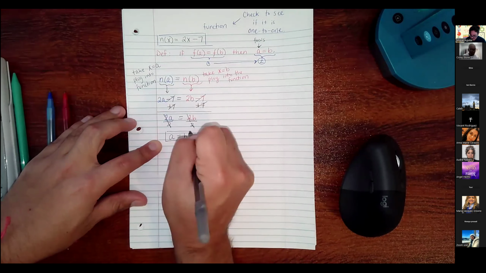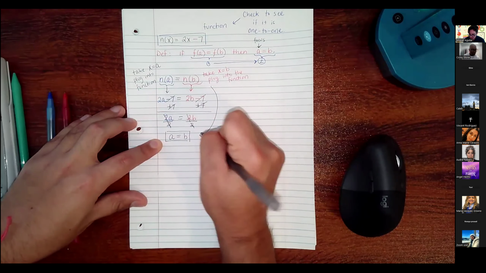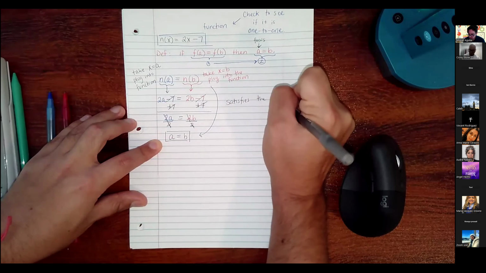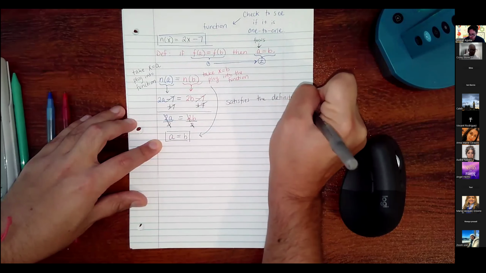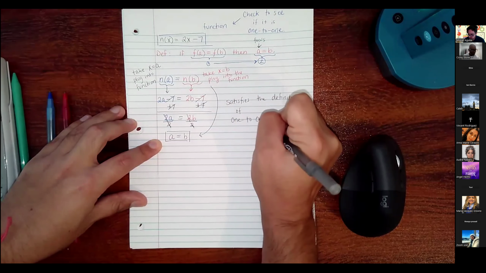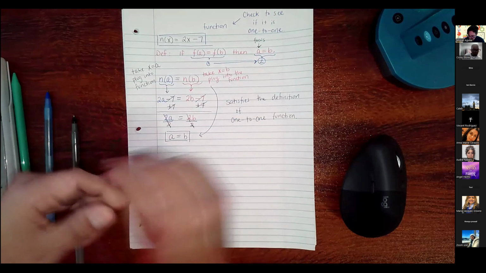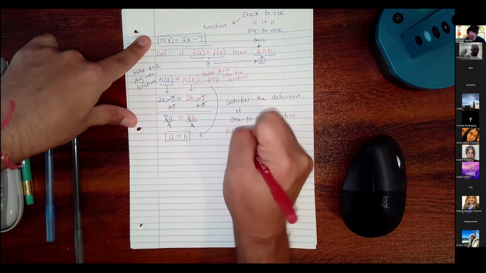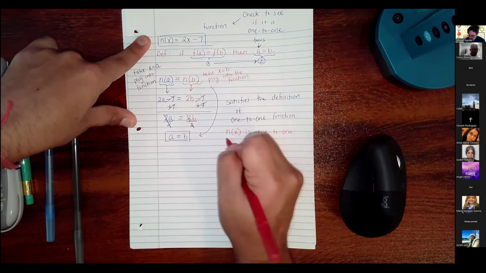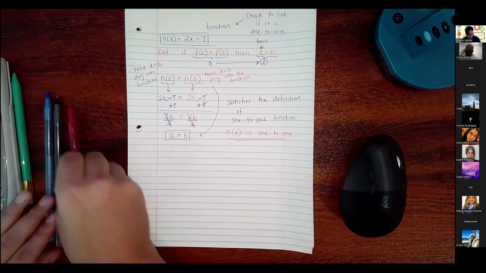So because I was able to get from n of A equals n of B all the way to A equals B, this satisfies the definition of a one-to-one function. So what we can say is that the function that we started off with, n of x, is 1 to 1. Questions, comments, concerns?